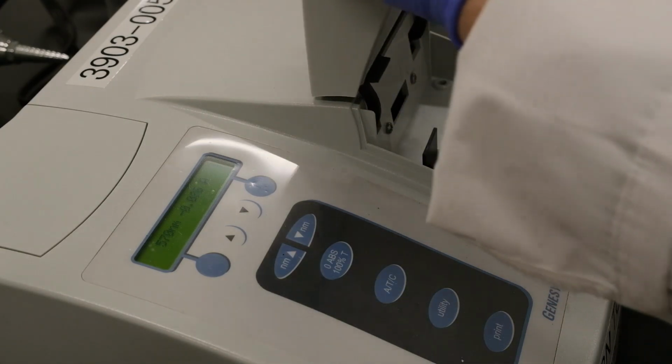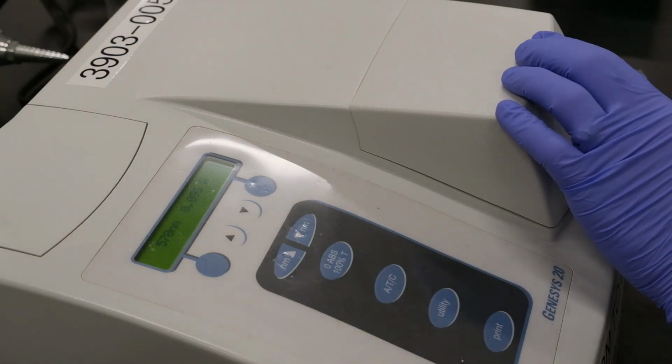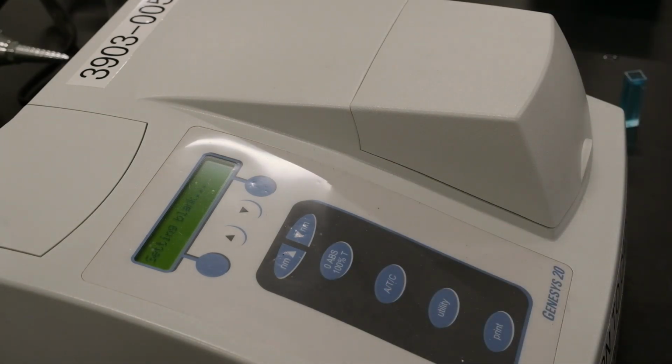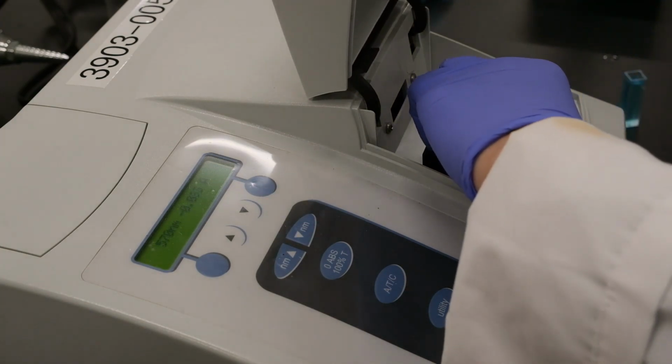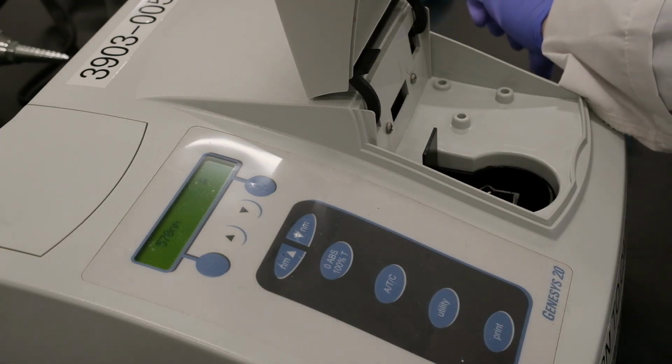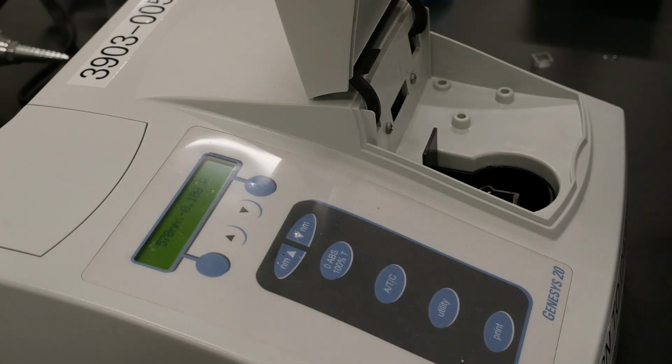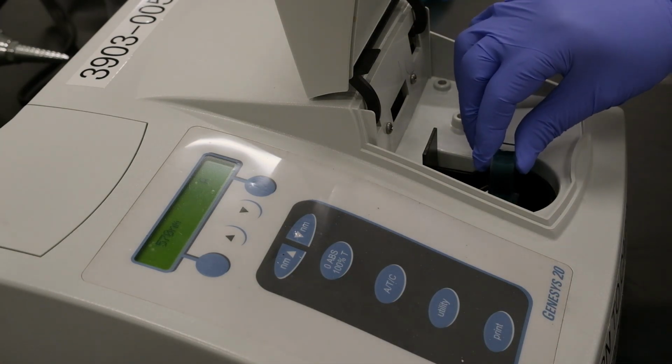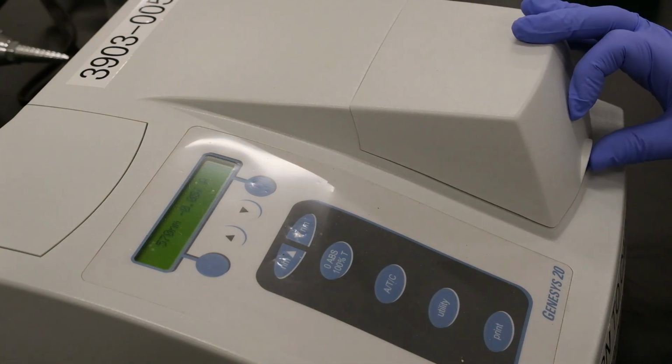Again, tare the instrument, zero the instrument. And again, clean the solution, insert it, and read the new value.